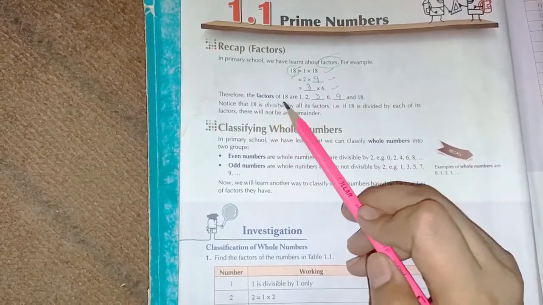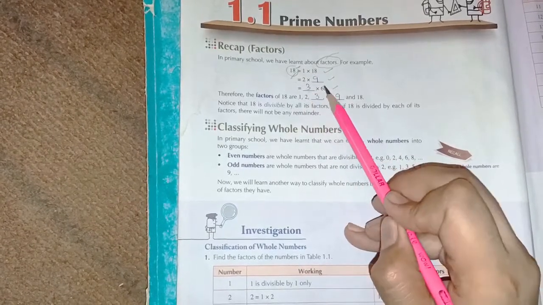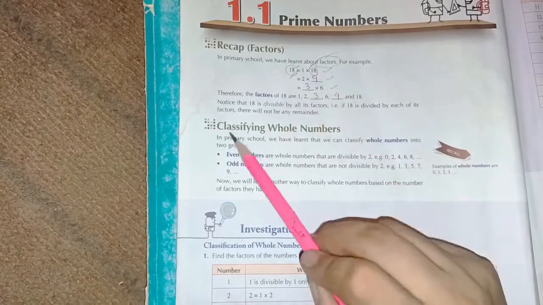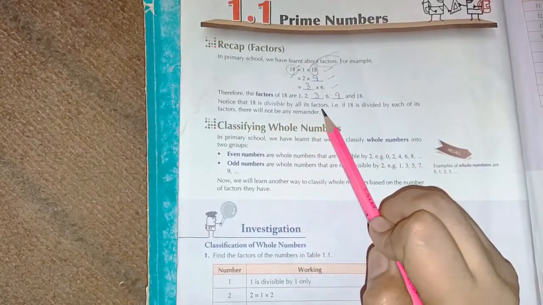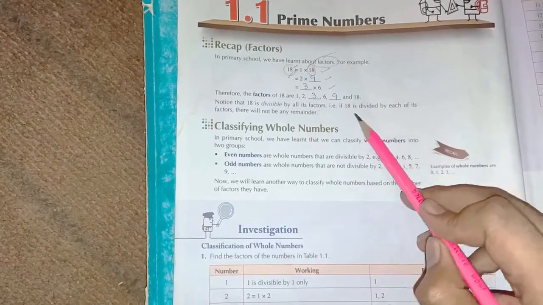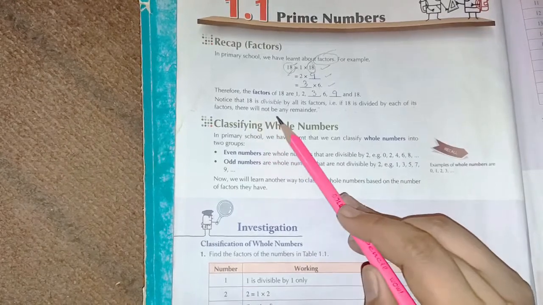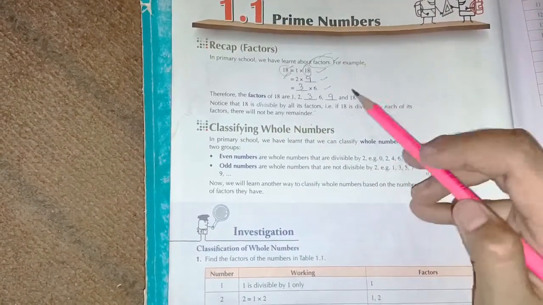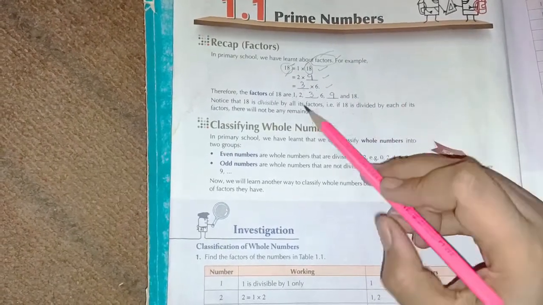So the factors of 18 are 1, 2, 3, 6, 9 and 18. Notice that 18 is divisible by all its factors. If 18 is divided by each of its factors, there will not be any remainder. It means a factor is a number that divides a number without leaving any remainder.